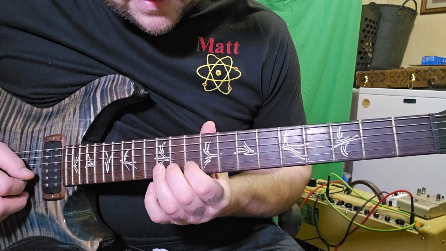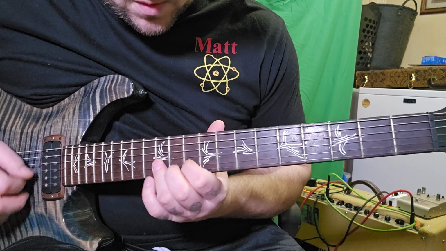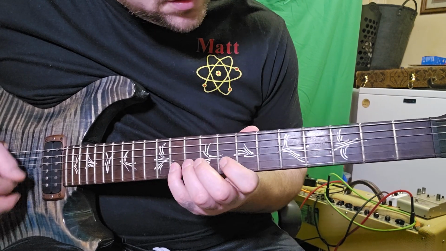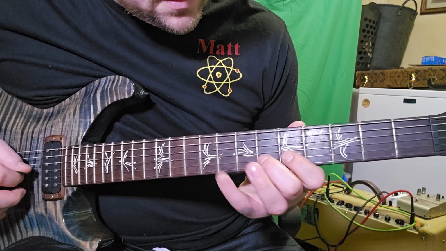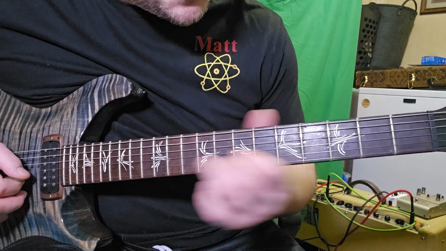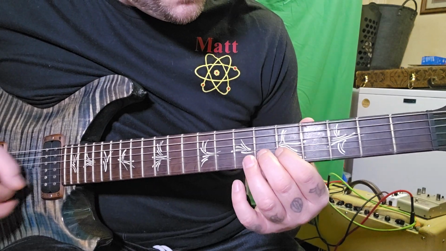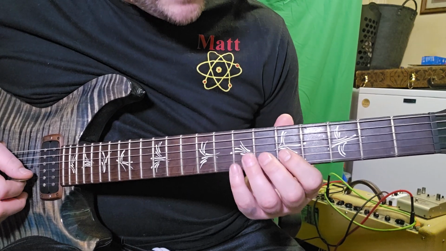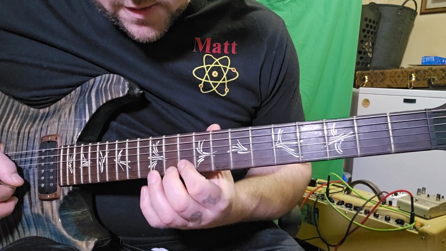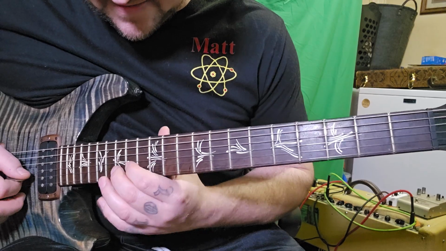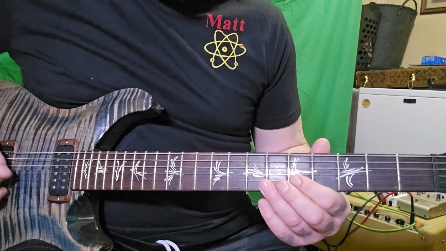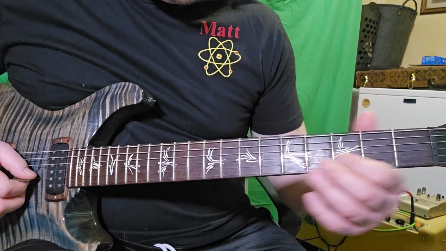And the third is the same as it was in the one before. So it's almost the same except for one note. Again, 1, flat 2, flat 3, 4, 5, flat 6, flat 7, root. Okay, so that is E Phrygian.